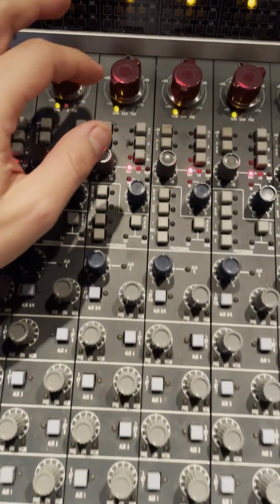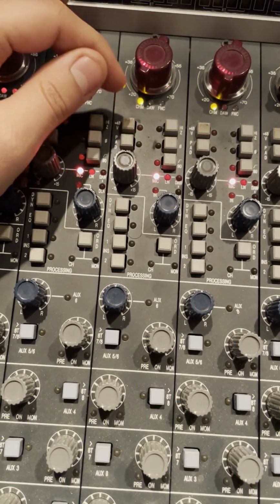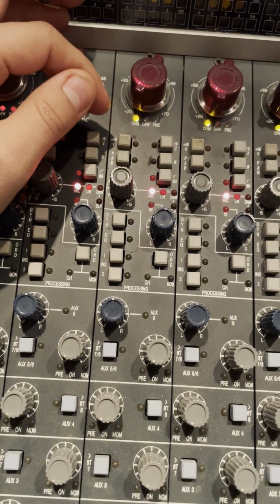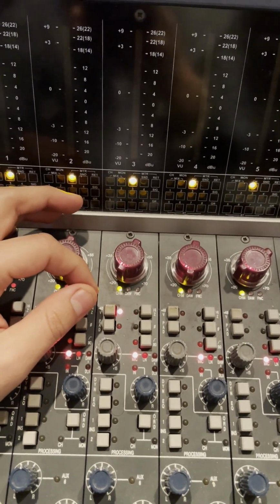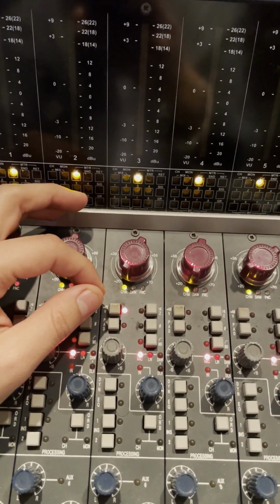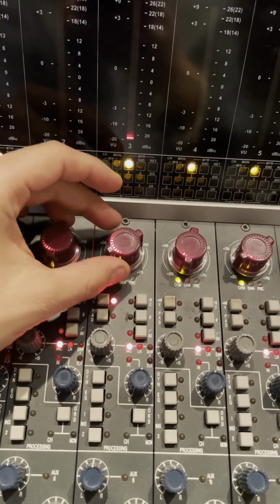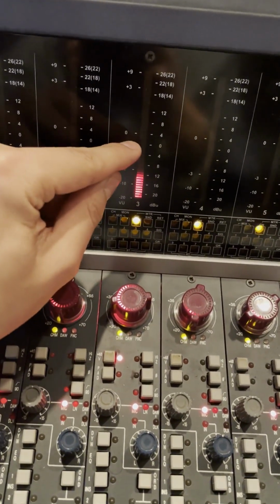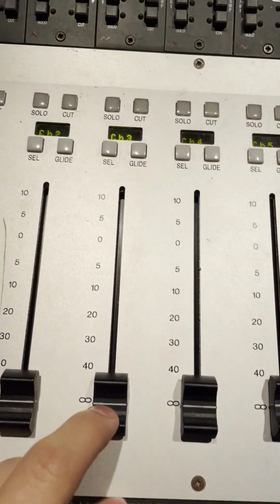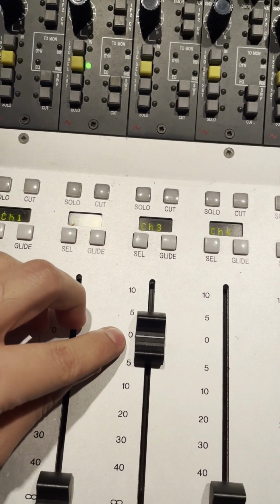Now, on our channel strip, we will need to turn the phantom power on, which is turned here on the 48 volts toggle, and it takes a while to turn on, and then it turns on. Okay, so then we start gradually raising the gain until we have a signal here on the BU meter. And then we go to our fader and we raise it to unity gain, which is 0 dB.